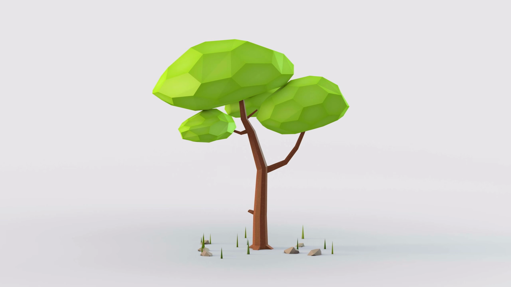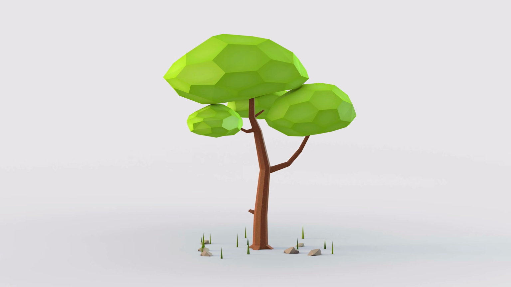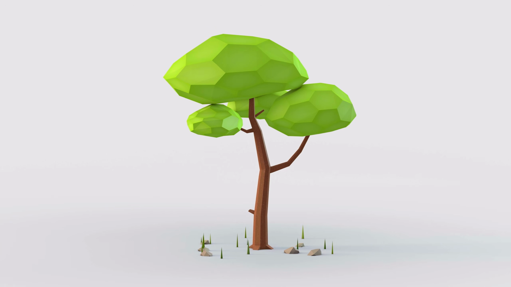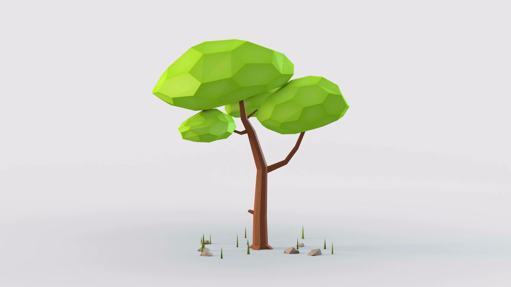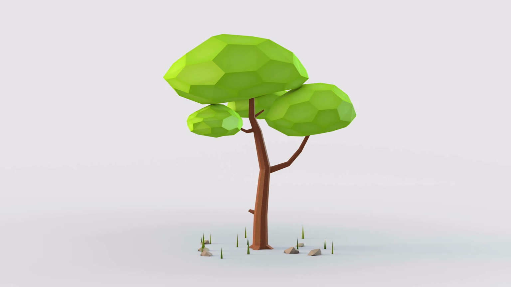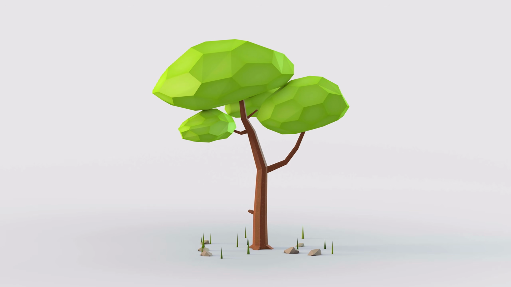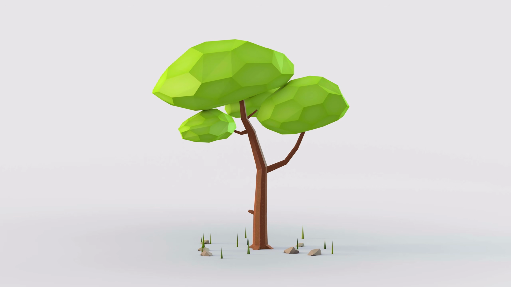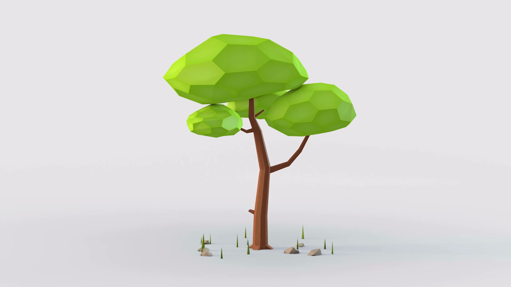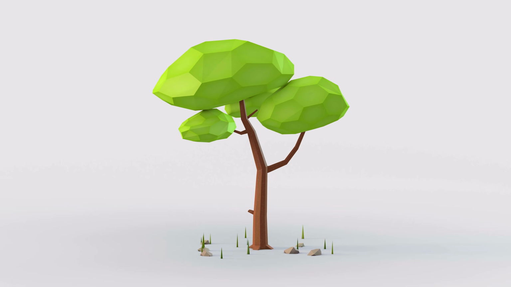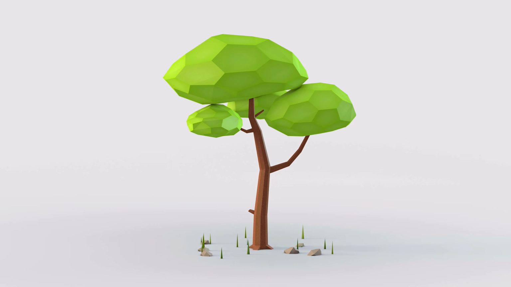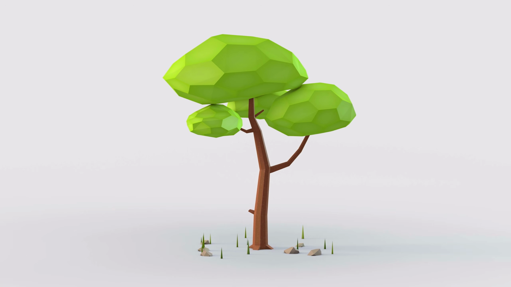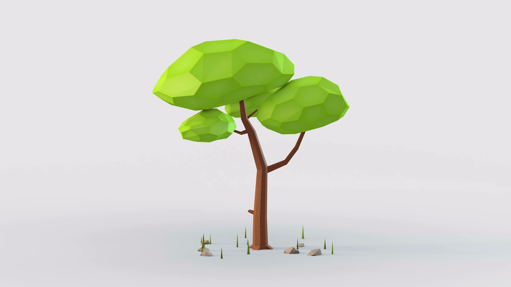In this tutorial we are going to model a low poly tree in Cinema 4D and add some animation to it. Low poly stands for low polygon, and a polygon is a flat shape built out of straight lines, and all those polygons combined create a three-dimensional object. So with this technique we use as few of these as possible, which will make it look more abstract and simple, if you want to call it that. But it is also easier on the computer and also a great way to start off with 3D modeling.